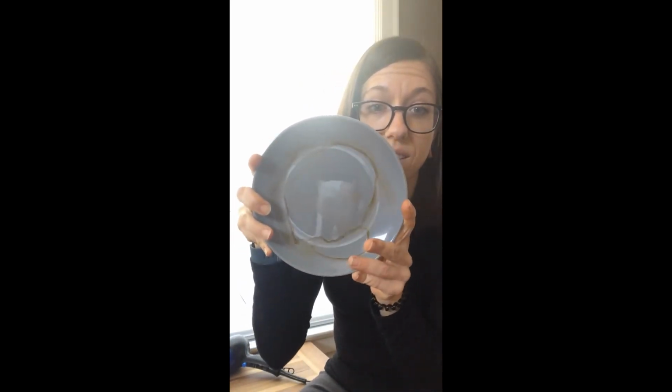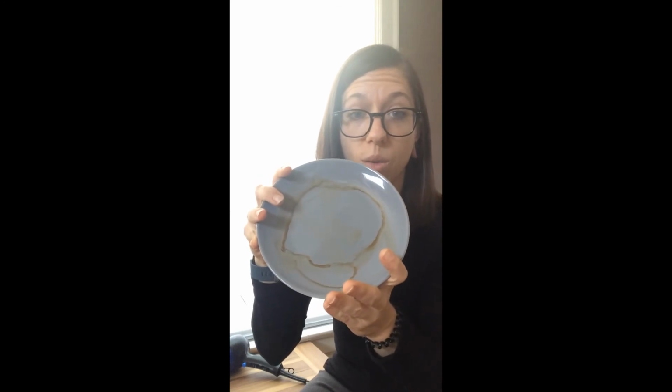So the reason that we use vanilla instead of water is because vanilla has a little bit of color to it. And when the liquid evaporates, the color stays behind. So I want to show you what our plate looks like now. Look at that. So you can still see the color where the vanilla was, but the liquid evaporated.